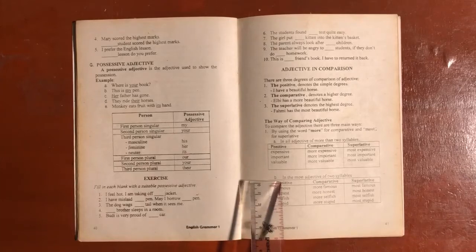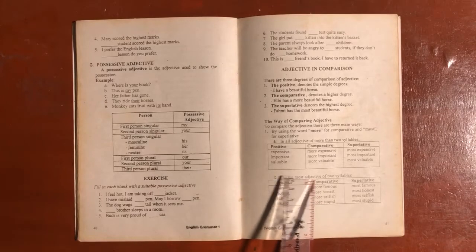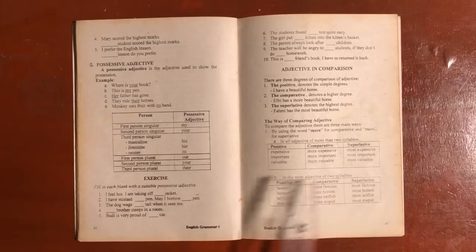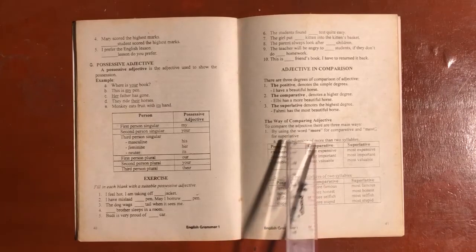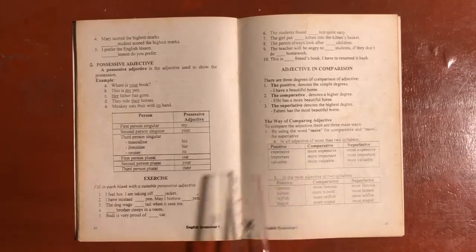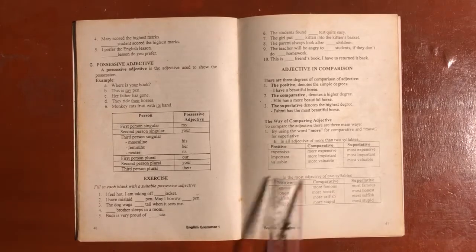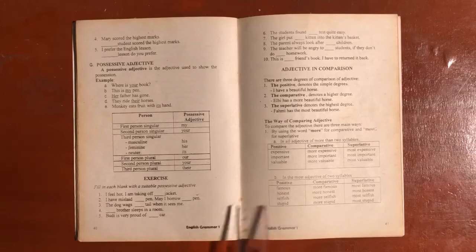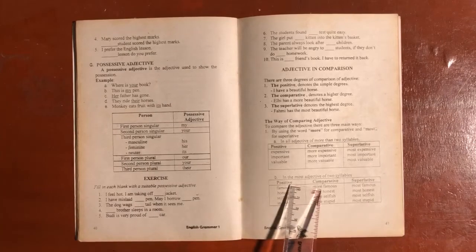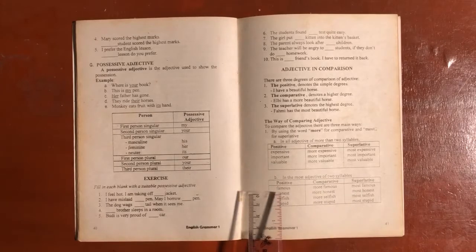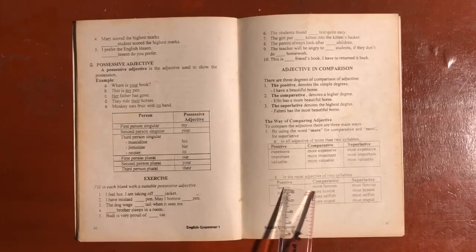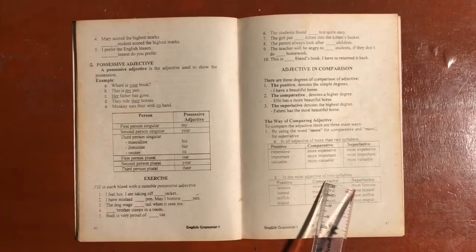In most adjectives of 2 syllables, these are more than 2 syllables, and in this column only 2 syllables. Famous, honest, selfish, stupid. You can use more and most. Famous, comparative, more famous. Superlative, most famous.